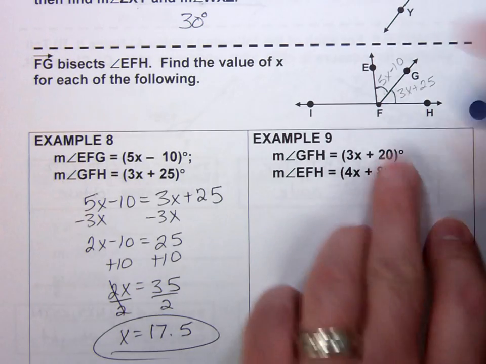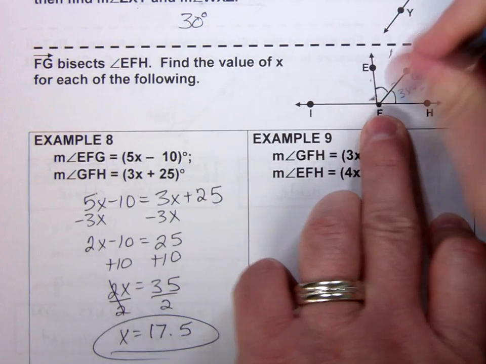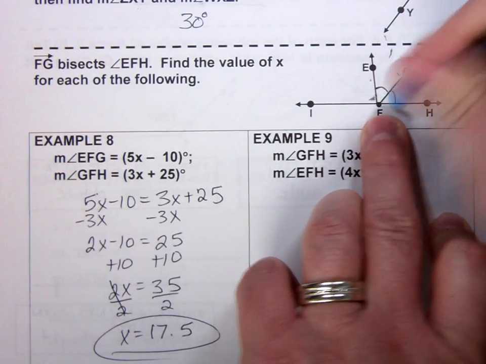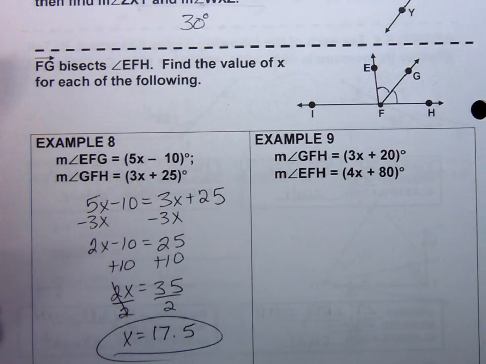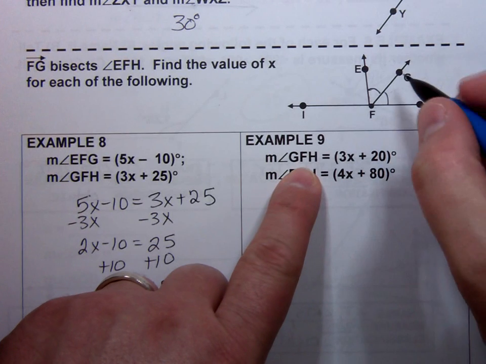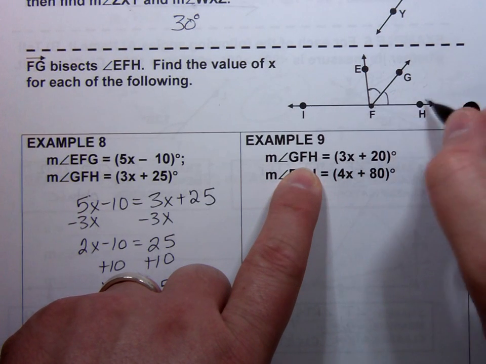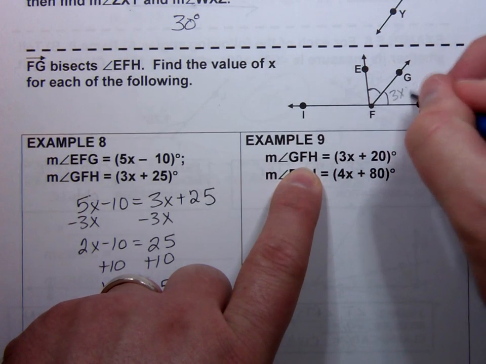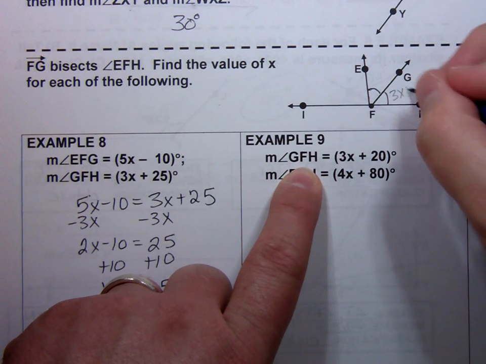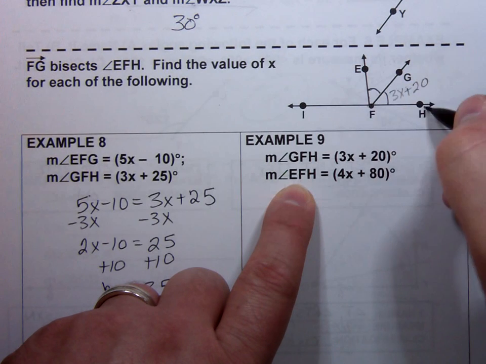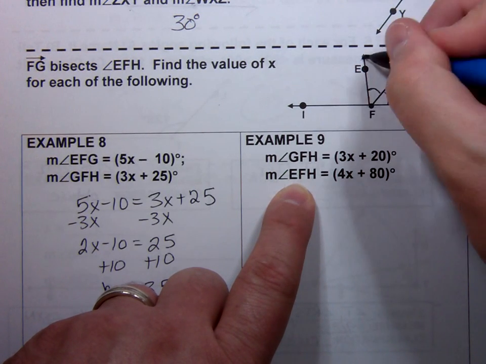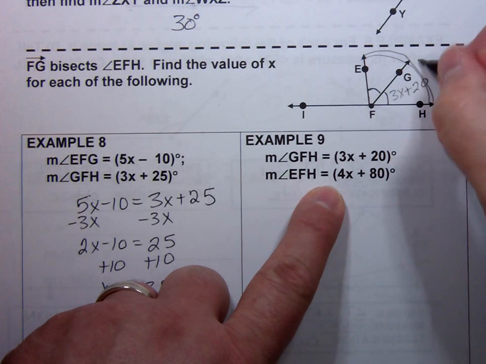And I'm just going to erase the stuff that I labeled on this picture for example 8 so that I can do example 9. All right, let's label that picture up for example 9. It says the measure of angle GFH is 3x plus 20. And the measure of angle EFH, that's that larger angle that was bisected, so this larger angle here, is 4x plus 80.